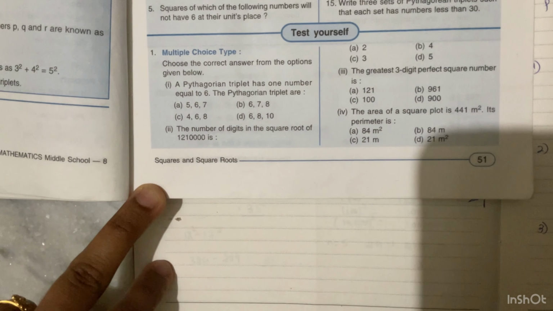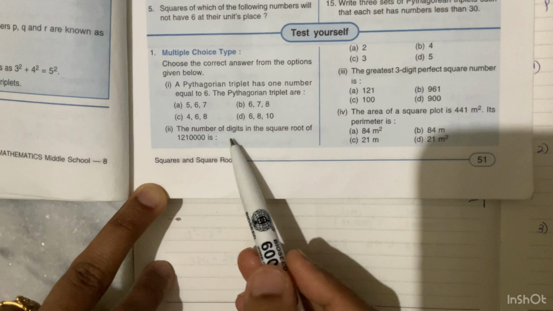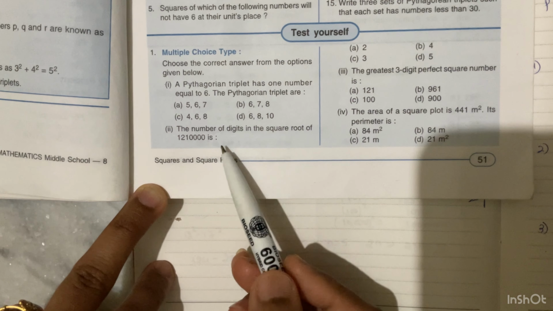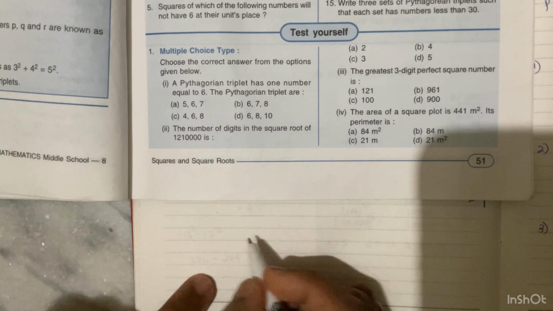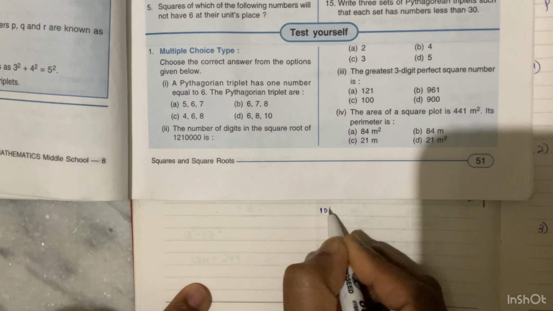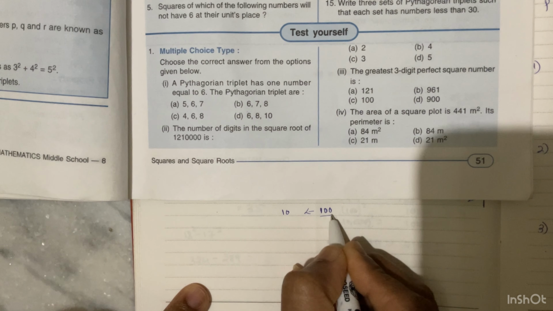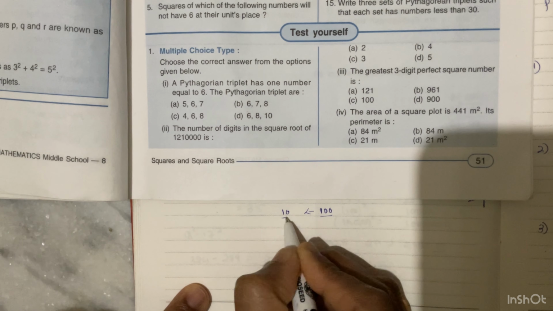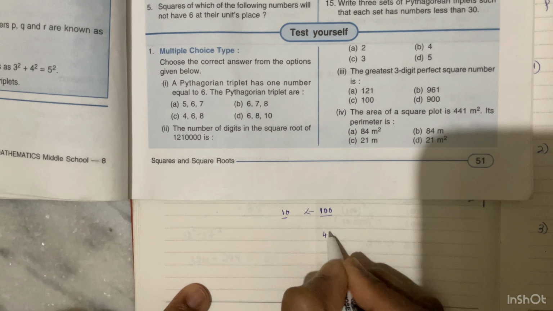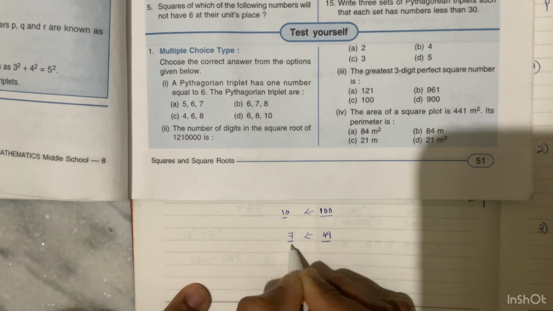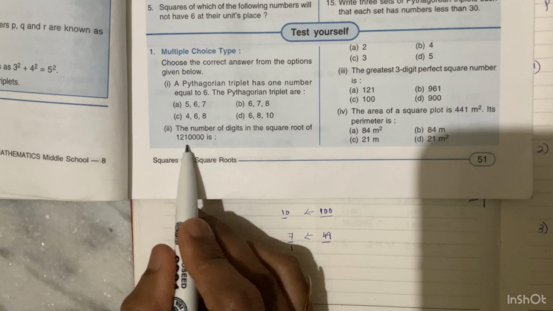Okay. Question number 2. The number of digits in the square root of 1210000 is. It means what? See, let me write one number here, 100. Okay, and its square root, that we will get 10, right? So here it was 3 digits and in its square root we found 2 digits. So similarly, if I'm having 49 and its square root is what? That is 7. Here it was 2 digits and here I found 1 digit. Similarly, we need to do this for this.